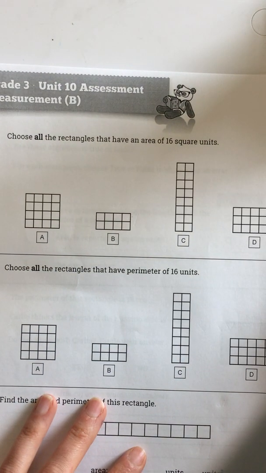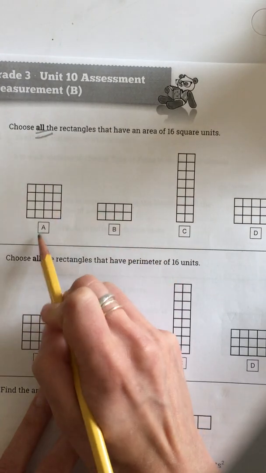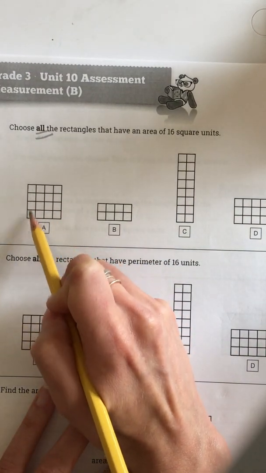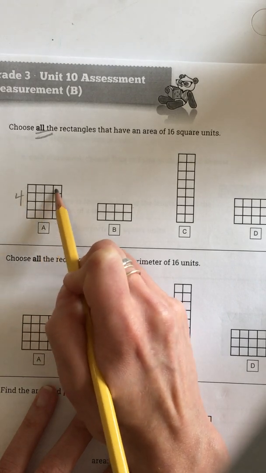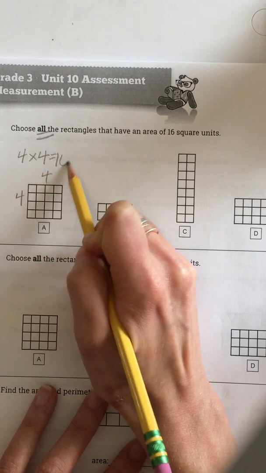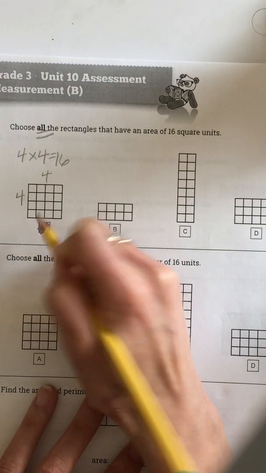Choose all the rectangles that have an area of 16 square units. This is one of those boxes. So let's look. We have 1, 2, 3, 4 by 1, 2, 3, 4. 4 times 4 equals 16. Okay, so that's a yes.